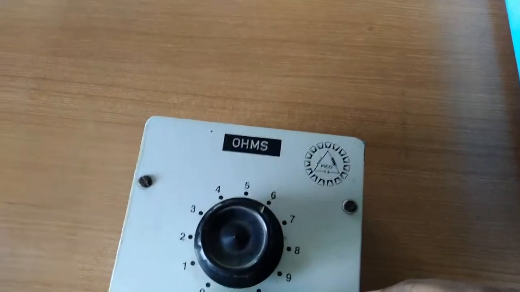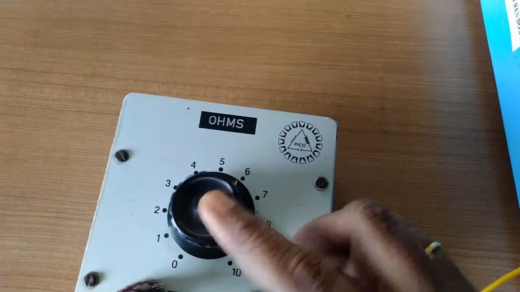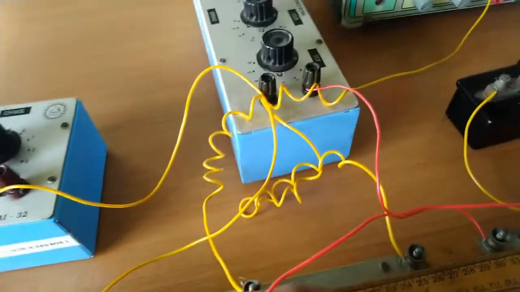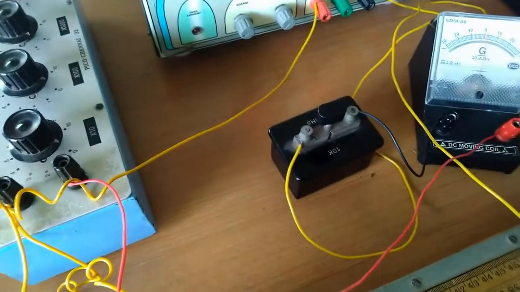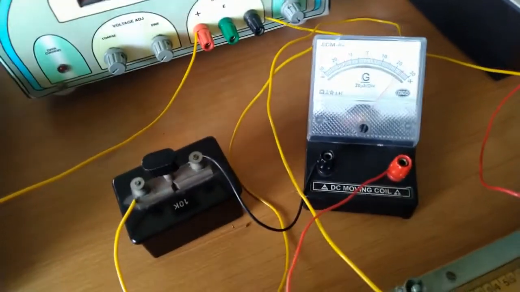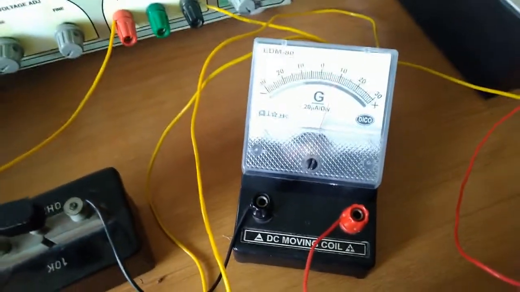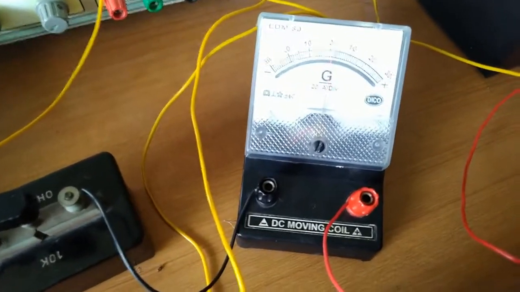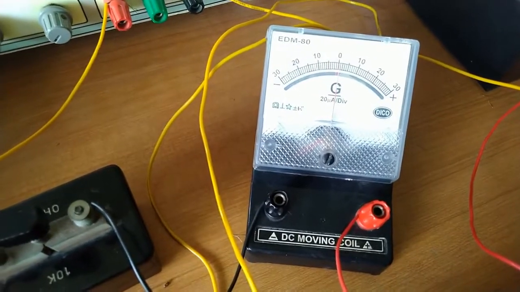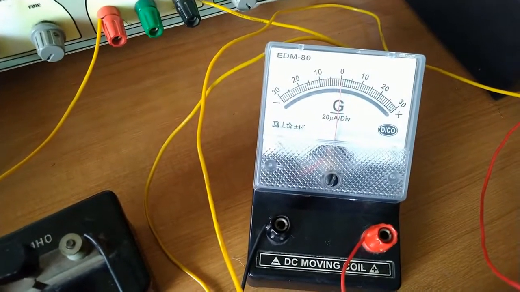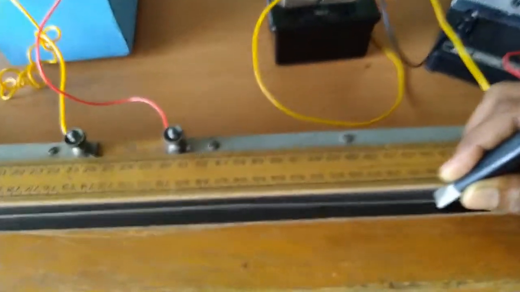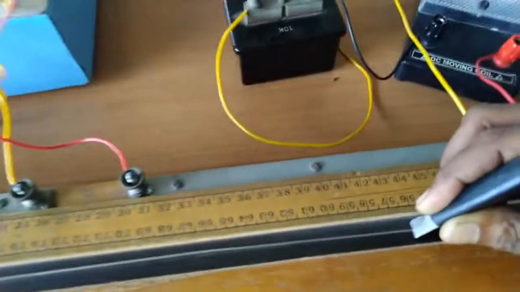Now let me keep 0.6 in the fractional resistance box R. The fractional resistance box is kept at 0.6. Now let me check the balancing length over here on the meter bridge. Let me show the deflection in the galvanometer. Now I am keeping the jockey at different points of the wire. Let us check the deflection in the galvanometer. The deflection in the galvanometer is now exactly 0. The galvanometer is now showing 0 deflection. Let me take this length from the end A as balancing length L1.